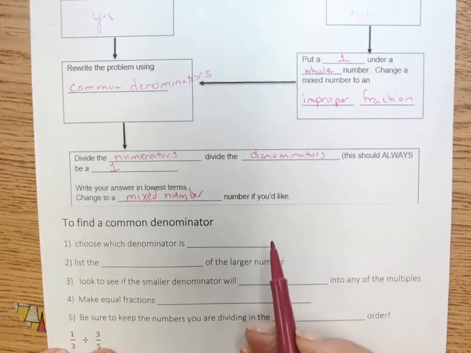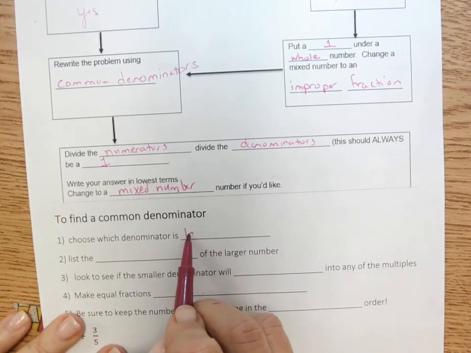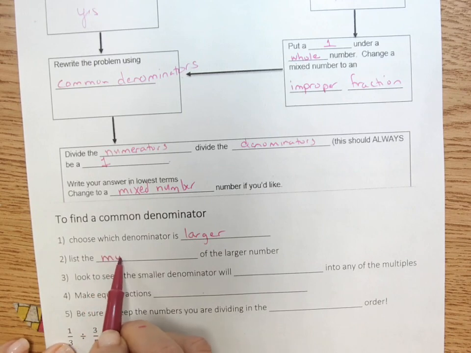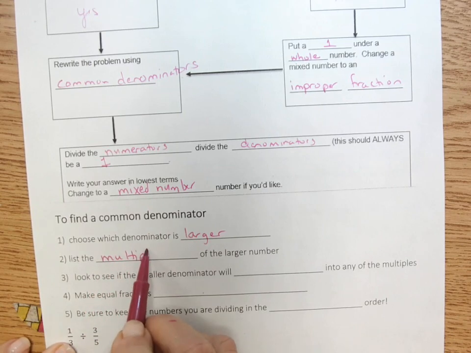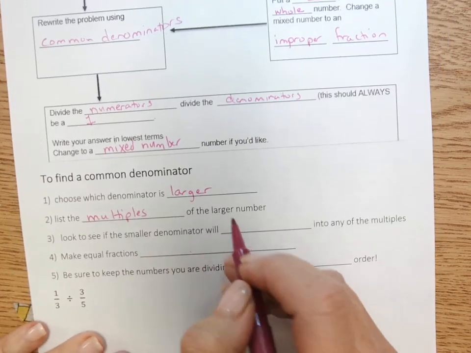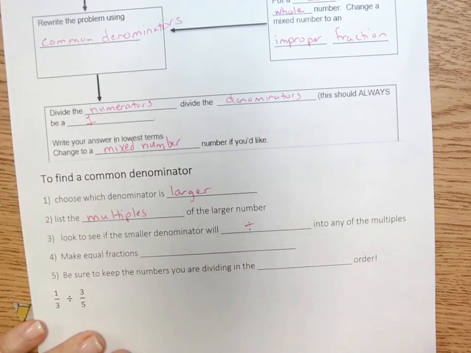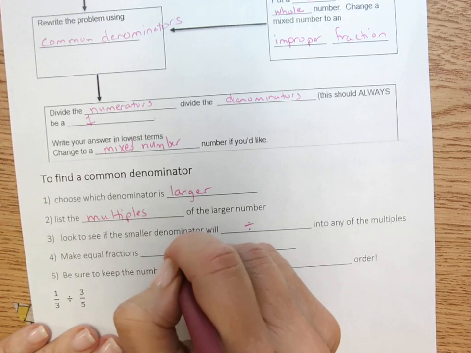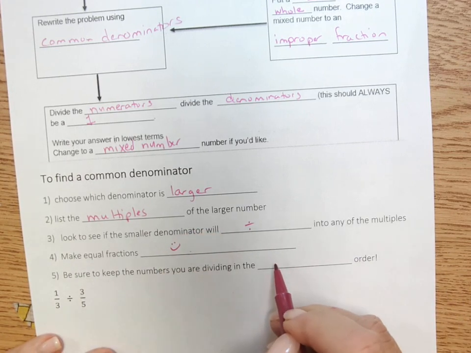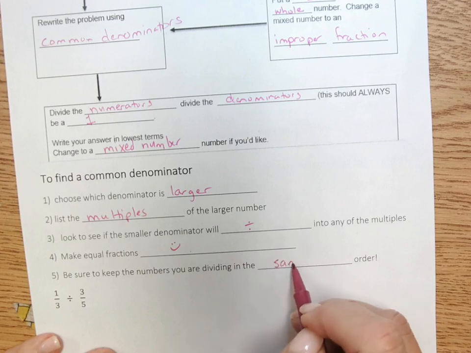To find a common denominator, you choose which denominator is larger or bigger. List the multiples of the larger number. Look to see if the smaller denominator will divide into any of the multiples. Make equal fractions. And be sure to keep the numbers you're doing in the same order.